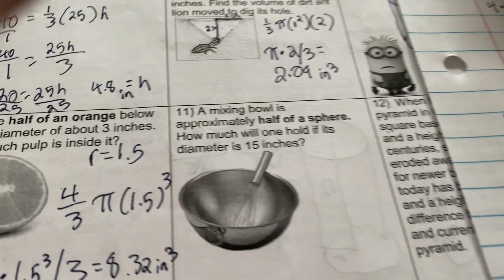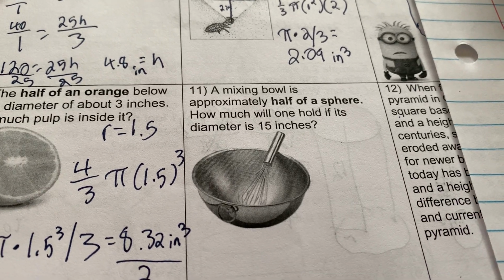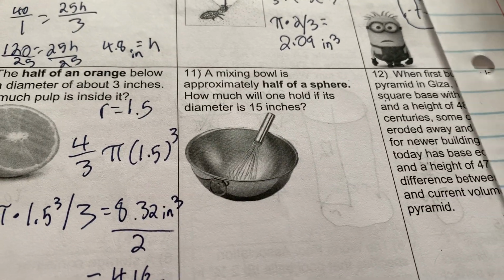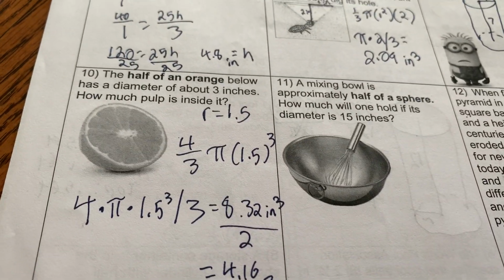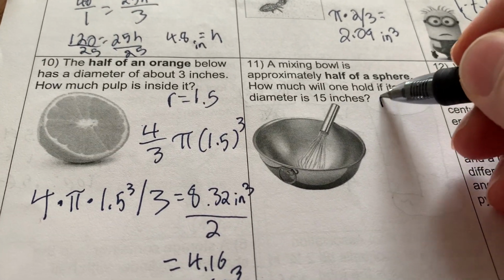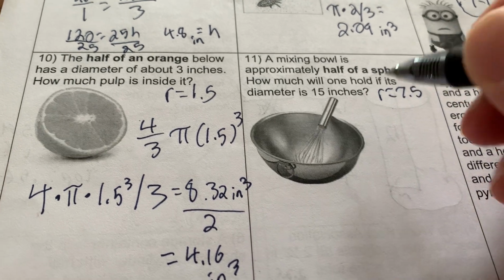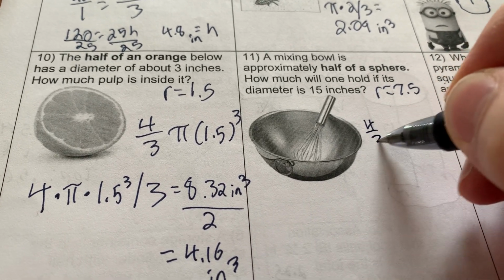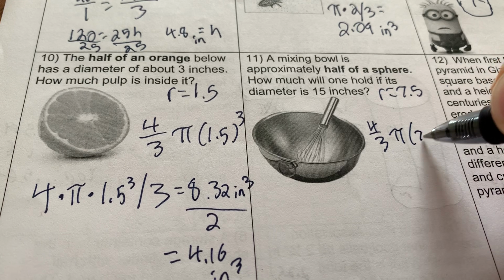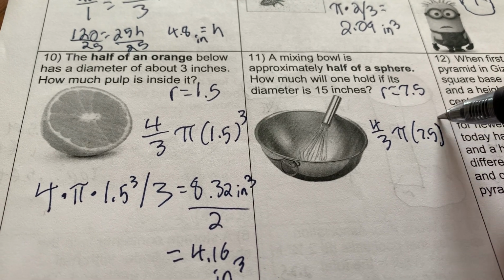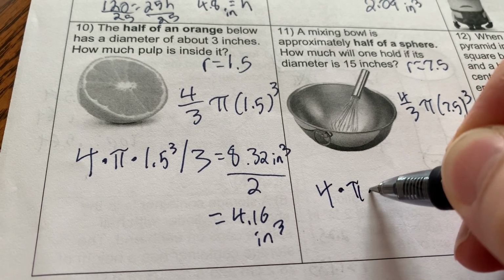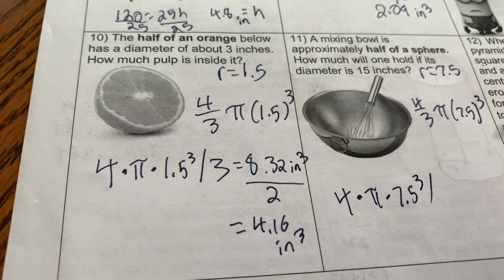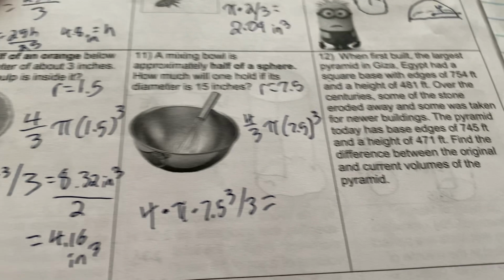All right, a mixing bowl is approximately half a sphere. How much will one hold if its diameter is 15 inches? So again, another half a sphere. Diameter is 15, so the radius is 7.5. So I got 4/3 pi 7.5 cubed. I don't think we've done this one. So 4 times pi times 7.5 cubed divided by 3.